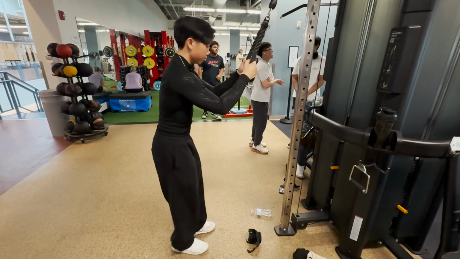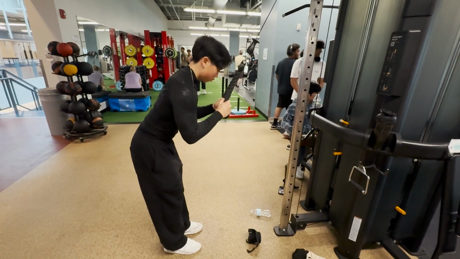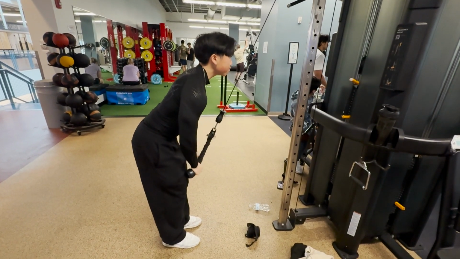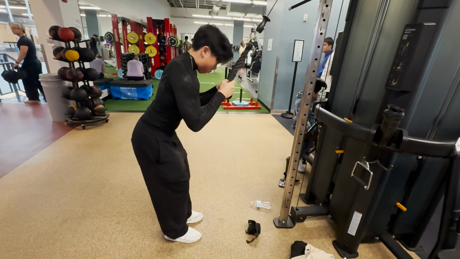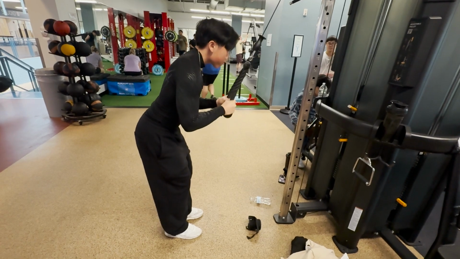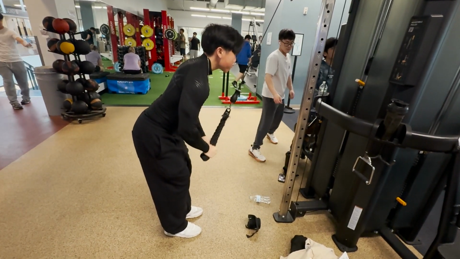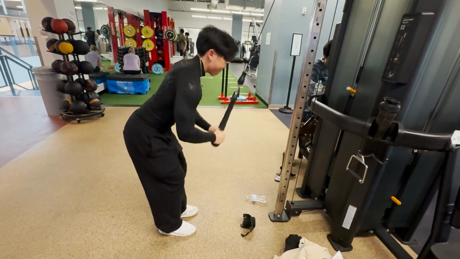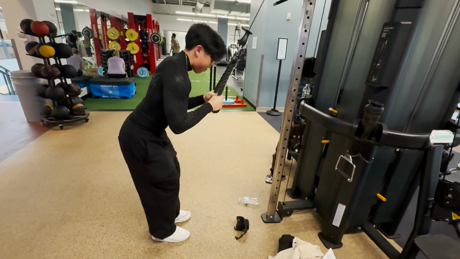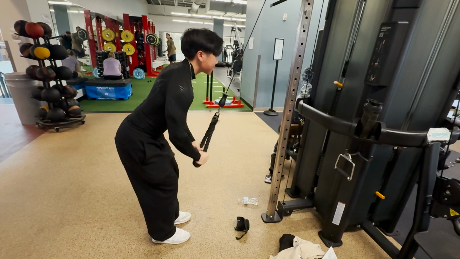Okay, the last exercise that we're going to do is a cable tricep extension. It's a great baseline exercise, it's very simple, and there are many variations you can do of it. First off, get a slight lean forward, keep your arms pinned to your side, and try to lock your elbows in place while you extend your arms. Like all the other exercises, find a reasonable weight for you to do 6 to 12 reps of.